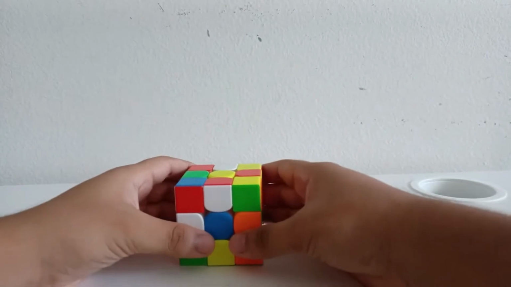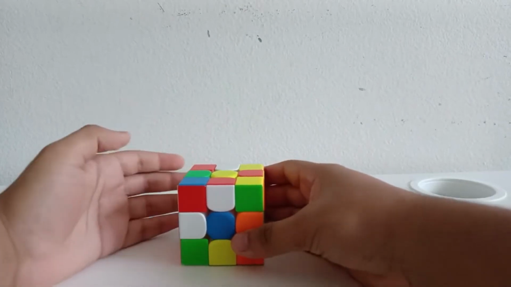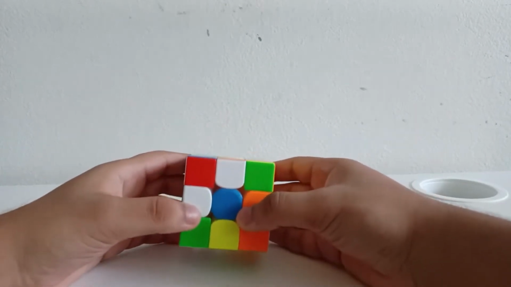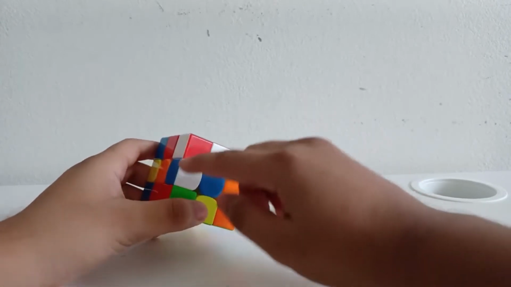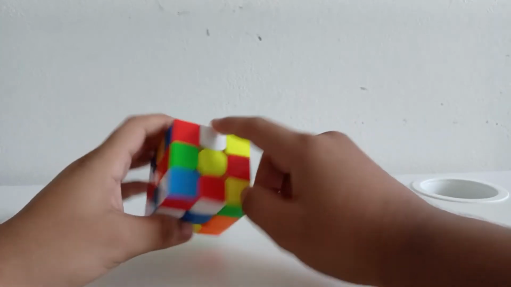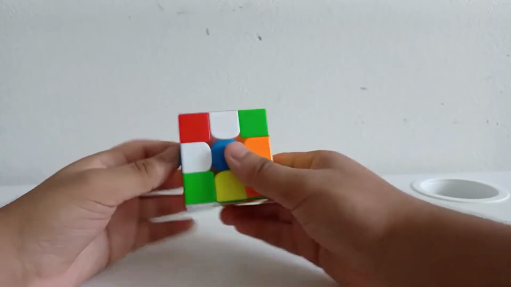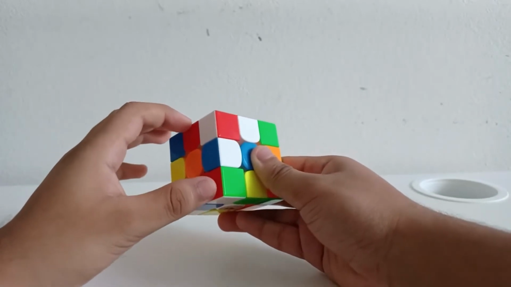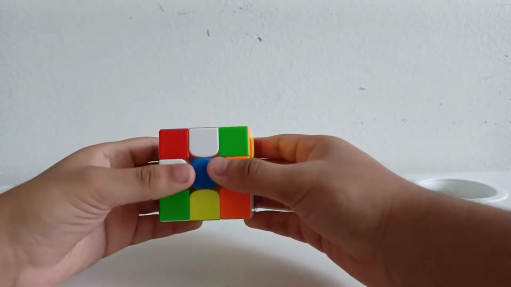X2. He does Y cross again and does another X-cross. So the cross pieces are here, here, here, and here. And he does this F12 pair for the X-cross. So this is what he did.